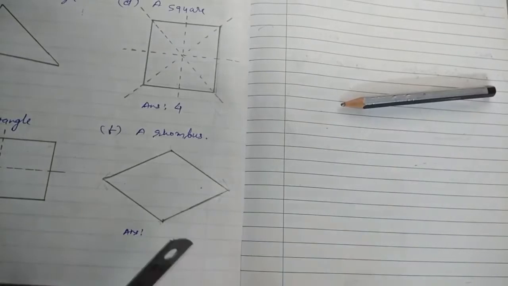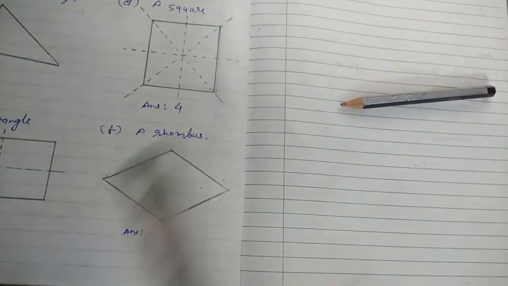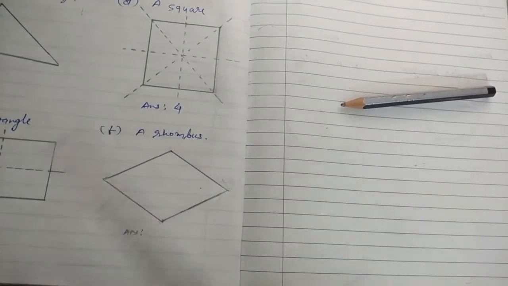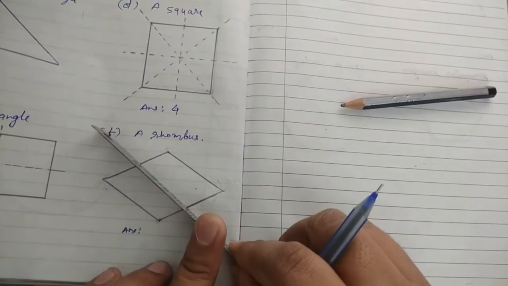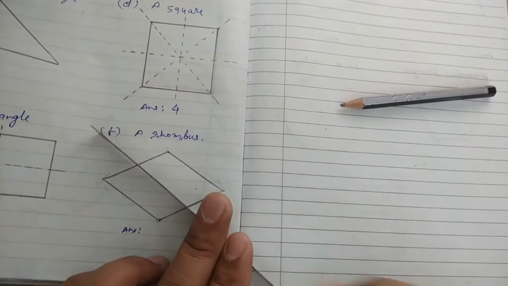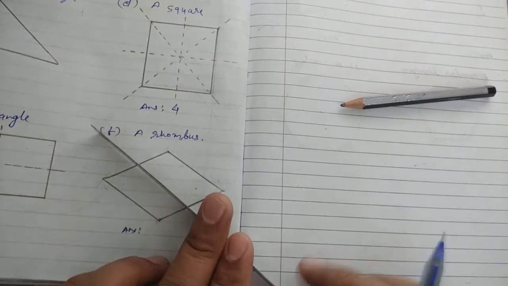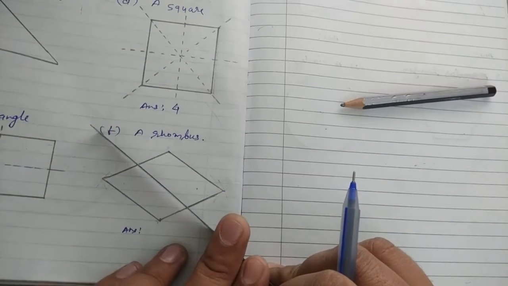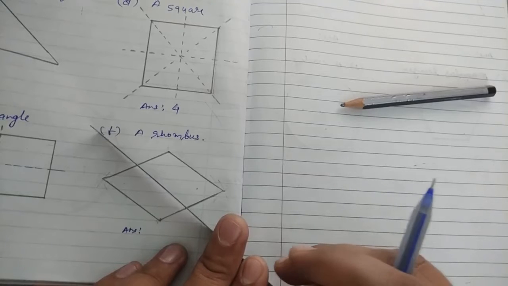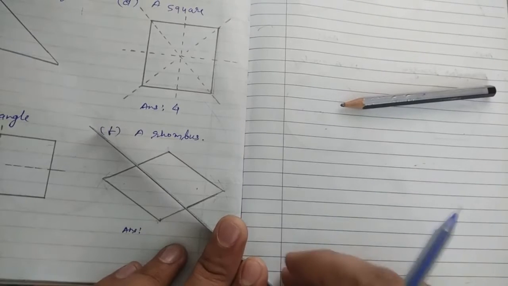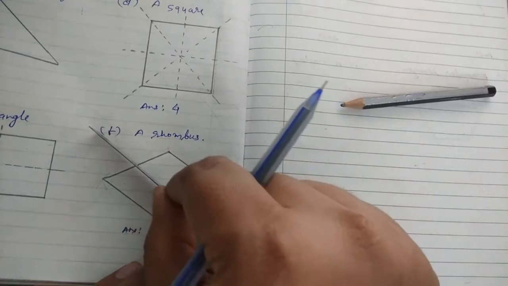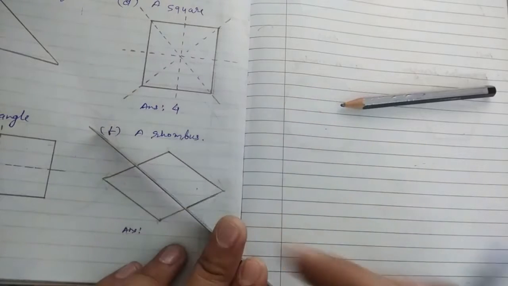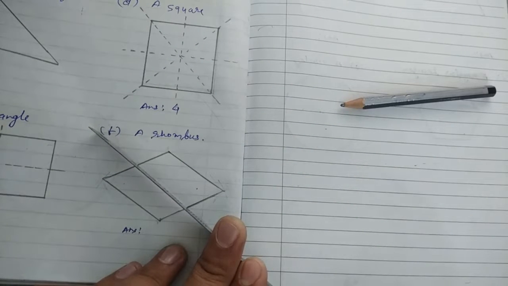Next, rhombus. A rhombus is a quadrilateral which has sides of equal length. Now we will check from the middle point of a side. Here we will see that these two parts look the same, but when we fold them, they never coincide properly, perfectly.